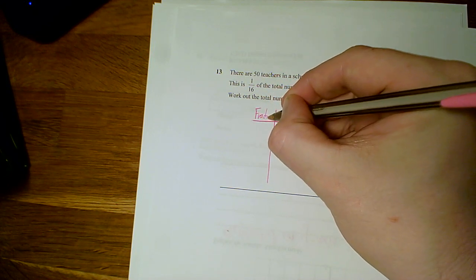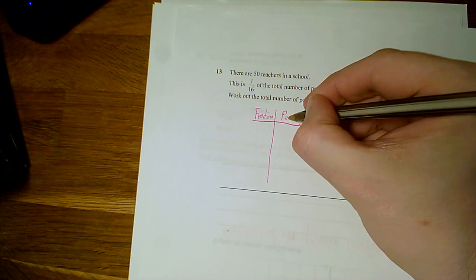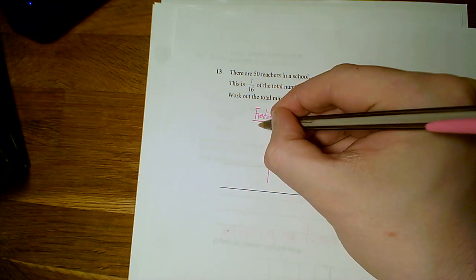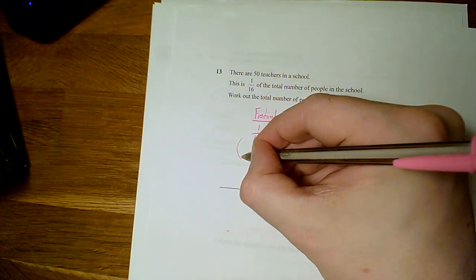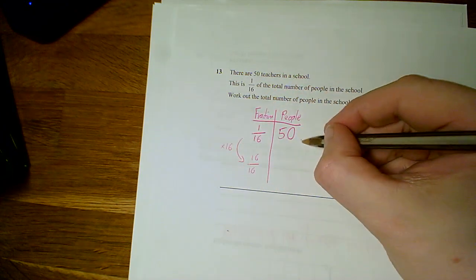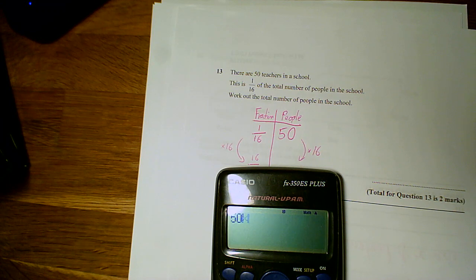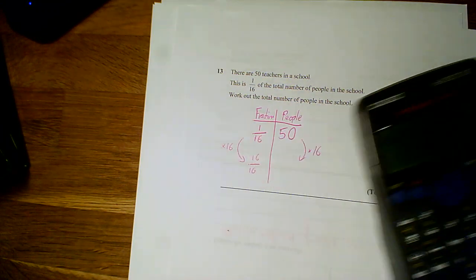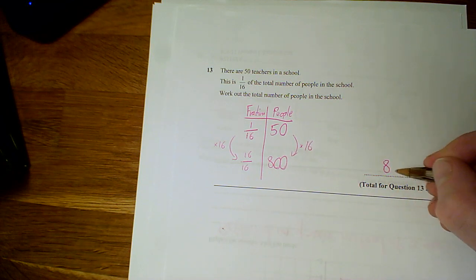I like these ratio tables to explain things, though. So fraction, people. So 1/16 of the people is 50. So to get to 16/16 of the people, I'm timesing by 16. So 50 times 16 gives me 800 people. There's 800 people in the school.